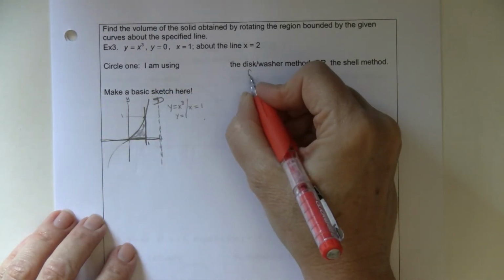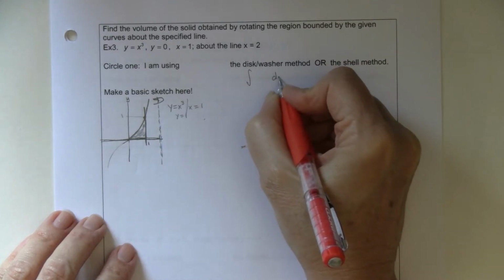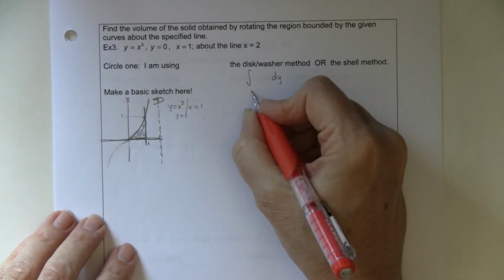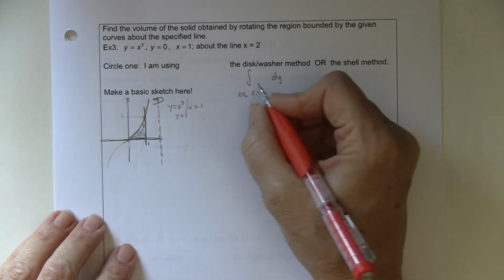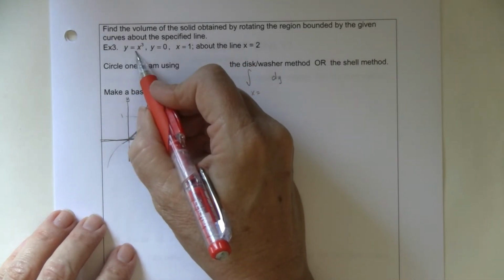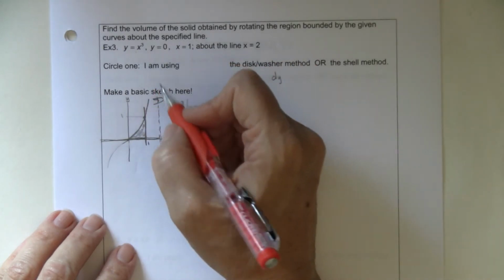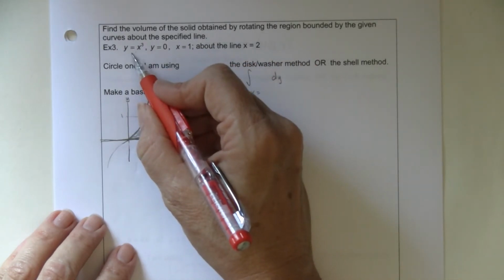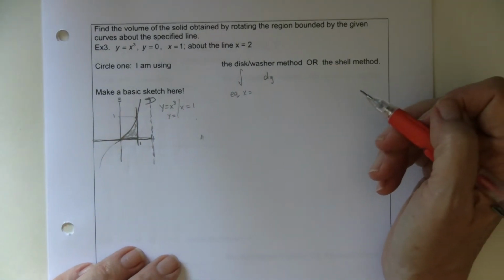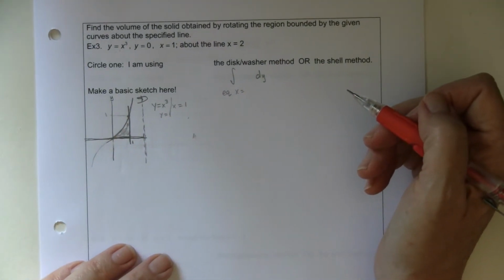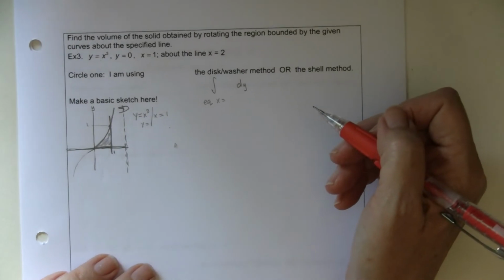So if I'm going to use a disk washer, it's going to be dy, which means your equations need to be solved for x. X equals blah, blah on your equations. And I certainly can solve these equations for x. That would be easy enough if I wanted to use the disk washer method. I certainly could. We might investigate that even.